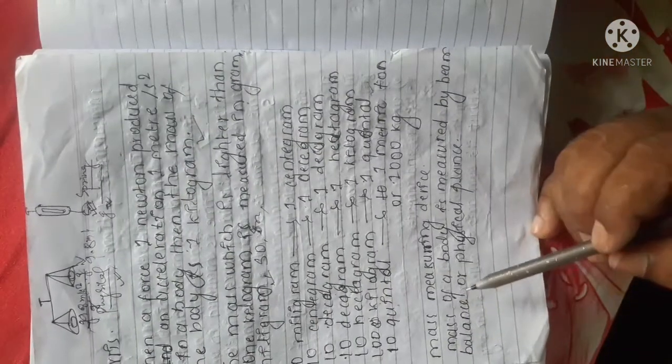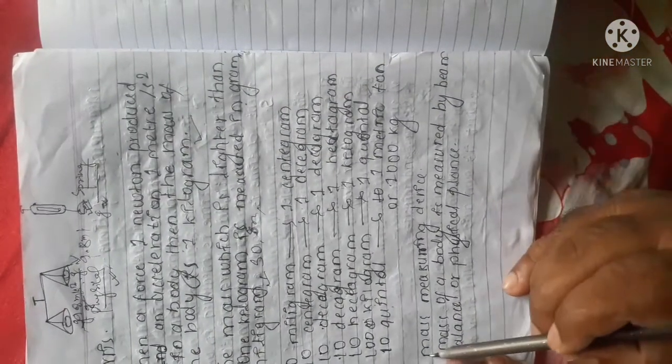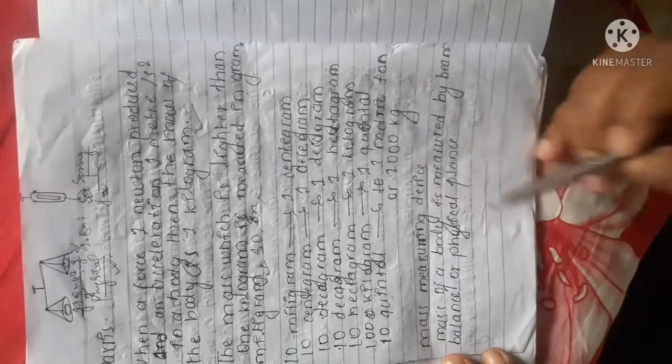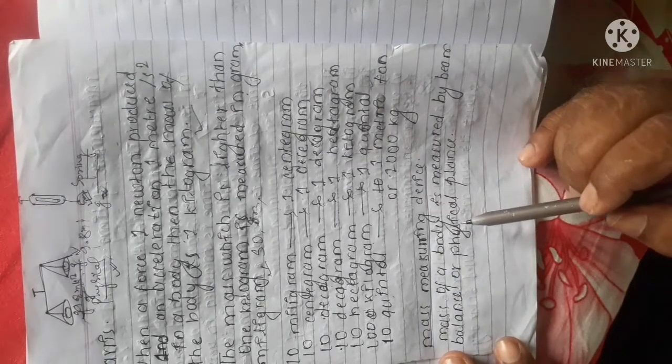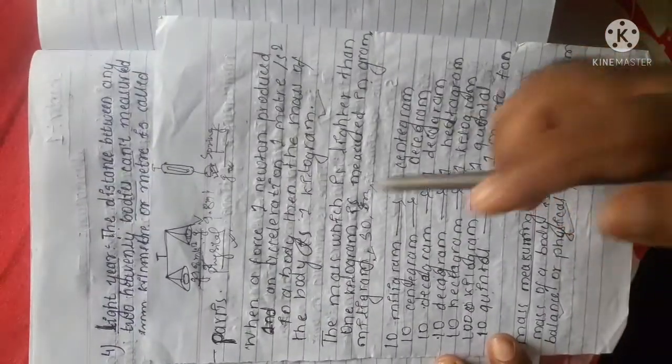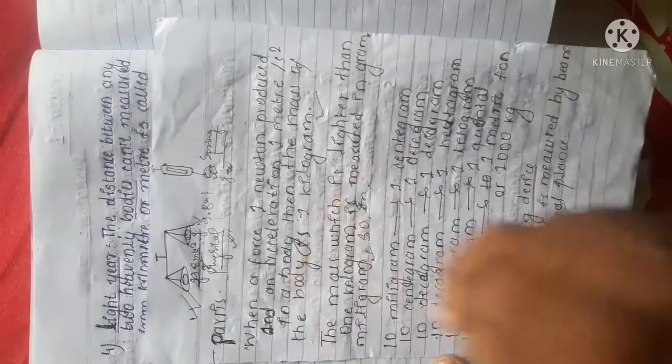Now let's talk about the mass measuring device. The mass of a body is measured by a beam balance or physical balance. We have already discussed that before. That is the physical balance.